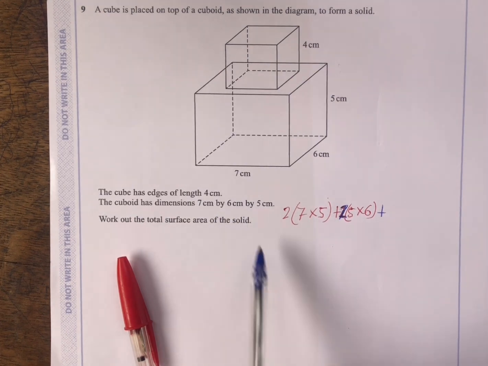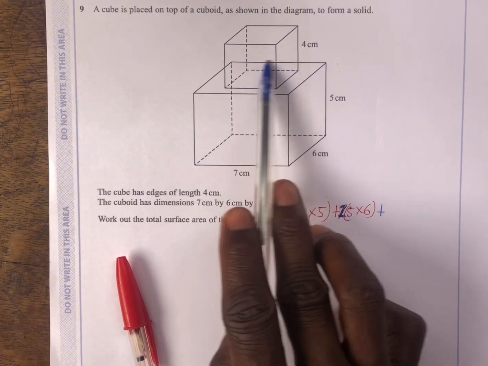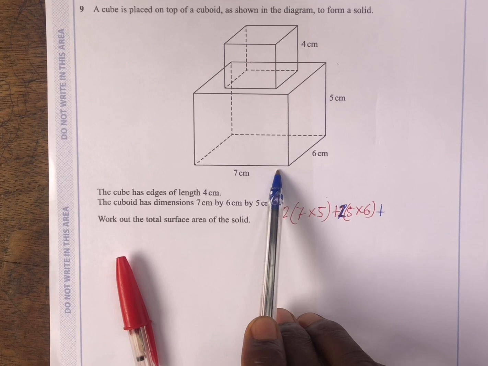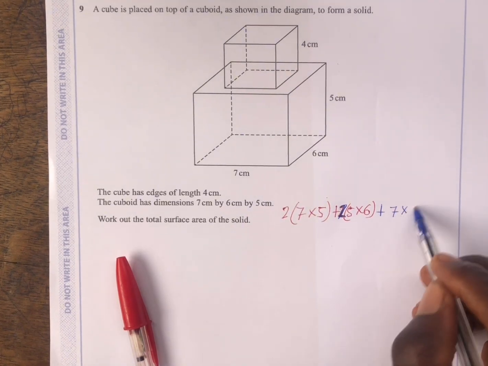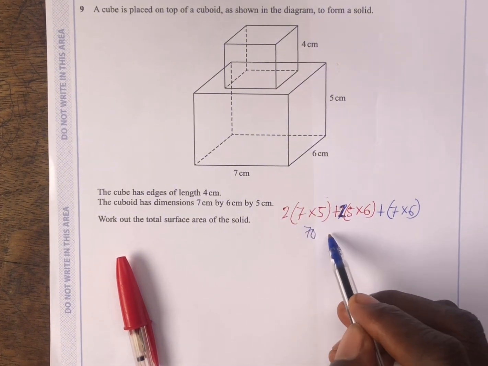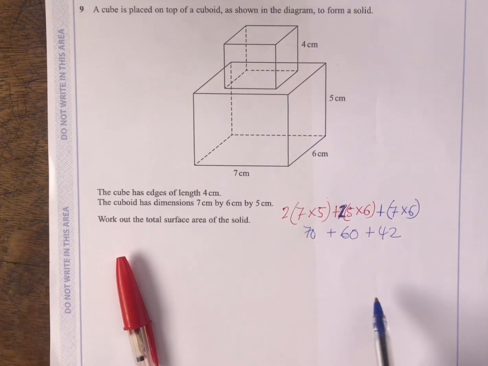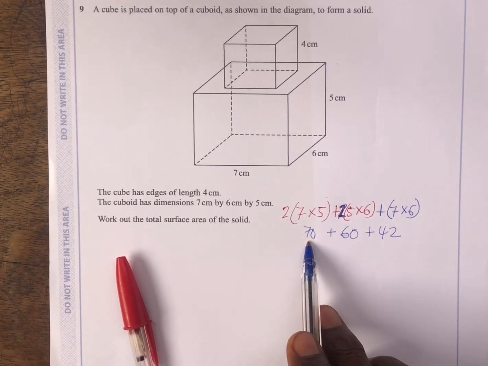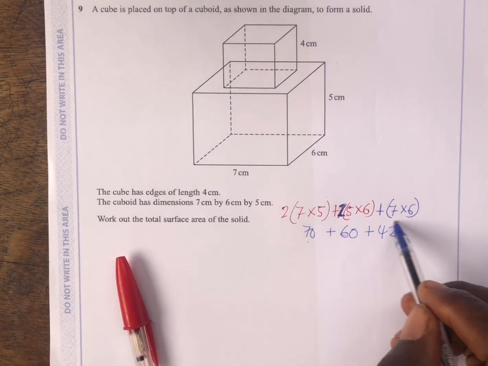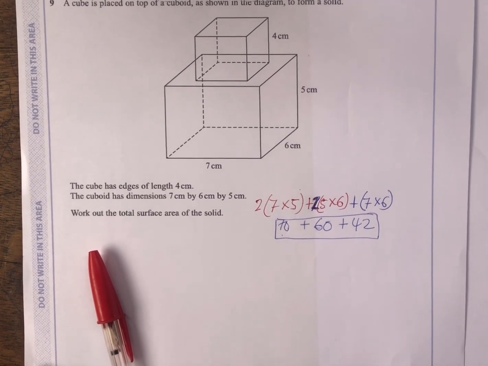Then, we have this surface, the bottom surface and the top surface. But the one on top has covered part of the top surface. So the bottom surface is going to give us only 7 times 6. So this one is 70 plus 60 plus 42. 7 times 5 is 35 times 2, 70. 5 times 6, 30 times 2, 60. Then that. So let's put this one here. And then we look at this.